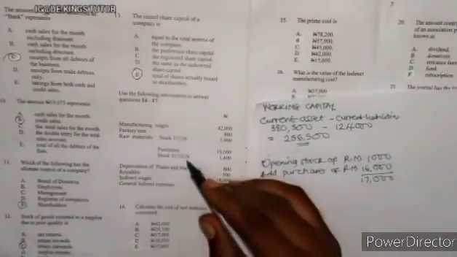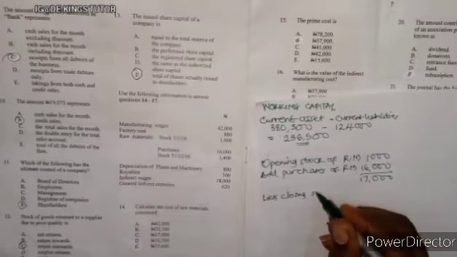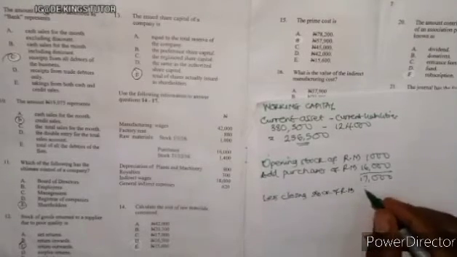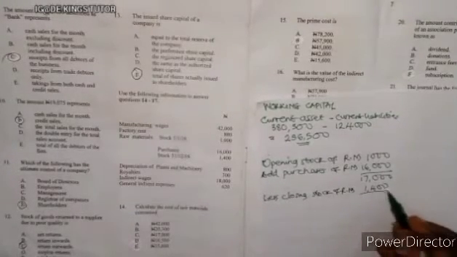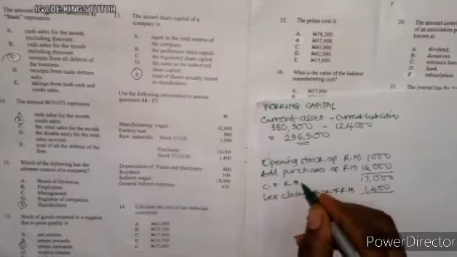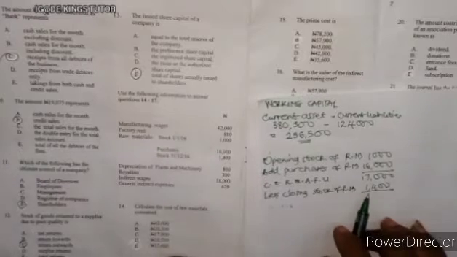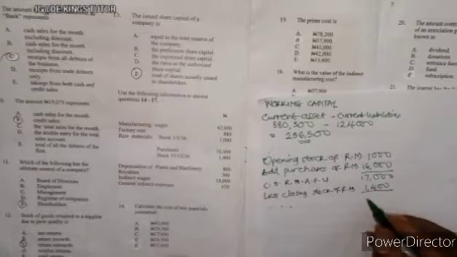There is no carriage inward, so it is the closing stock. Less closing stock of raw materials, which is 1,400. Remember, this is the cost of raw materials available for use. Once we less closing stock, 17,000 minus 1,400 gives us 15,600.